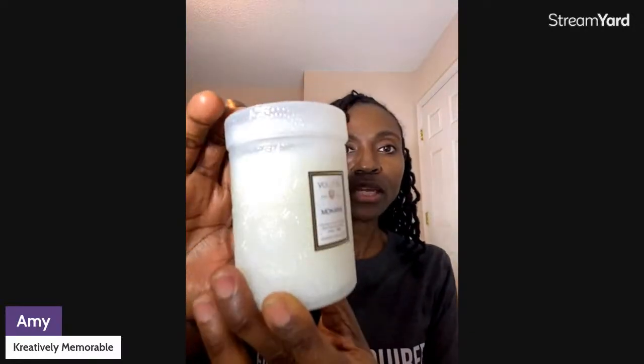And then here's another candle. This one is a glass candle, but it is embossed glass, or it may be called etched. But it has a lid. It's an opaque glass. It's not clear, and it also has gold embellishing in the label.